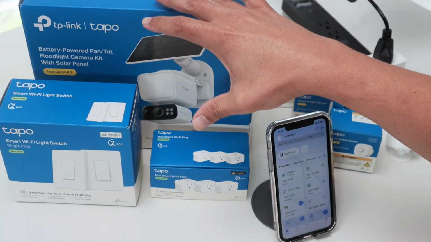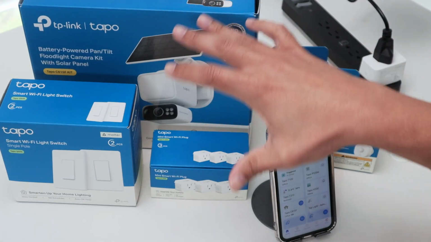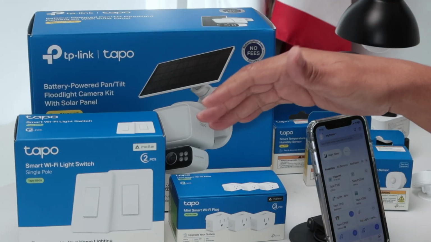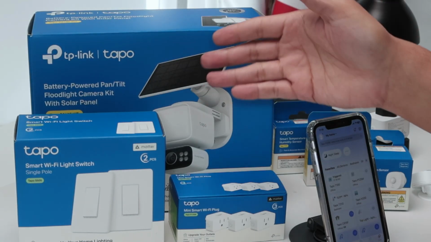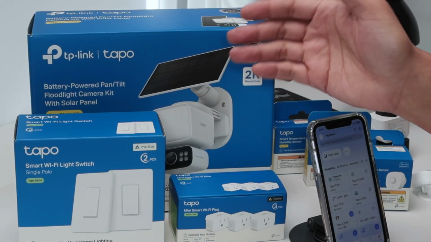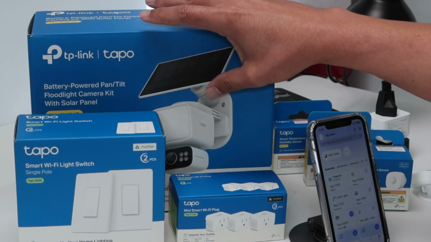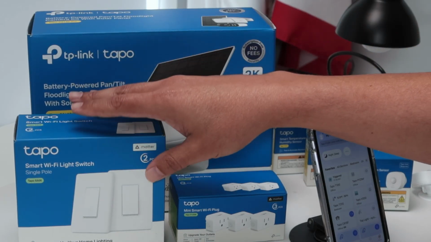Hey guys, let's talk about Tapo automation. As you can see, I have a lot of Tapo devices, so I can use smart actions and make them work with some communication between them and trigger actions, right? Here you see that I have this pan and tilt camera, and I have here also a Wi-Fi light switch.